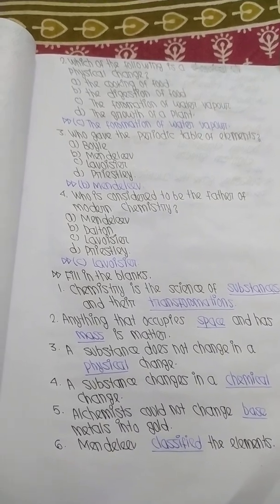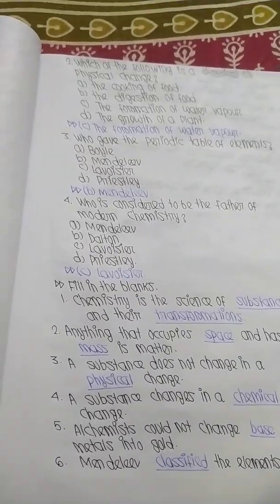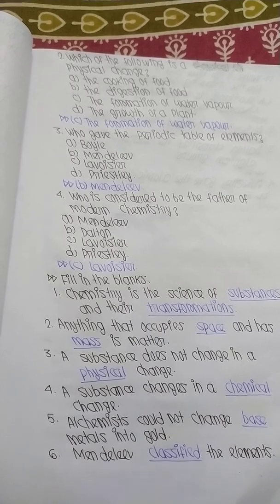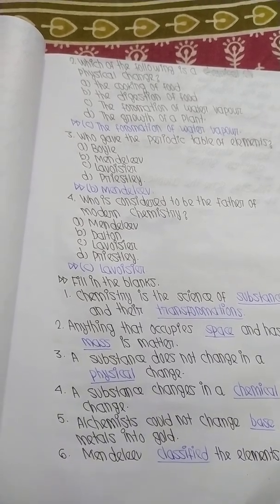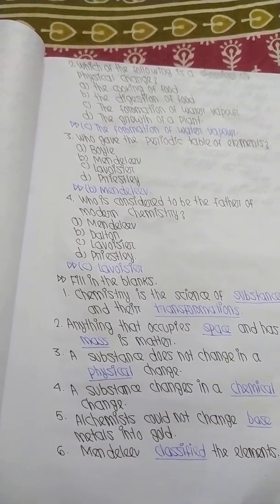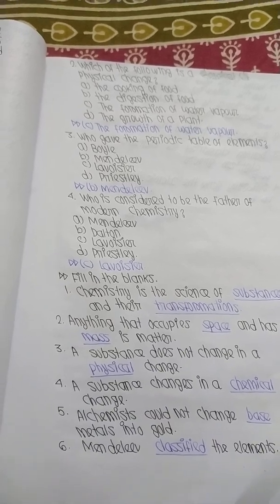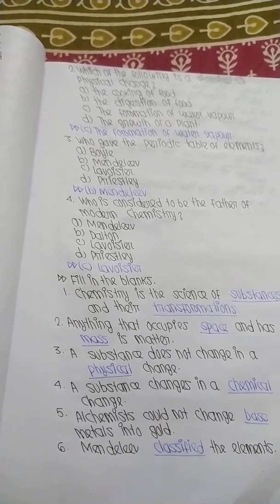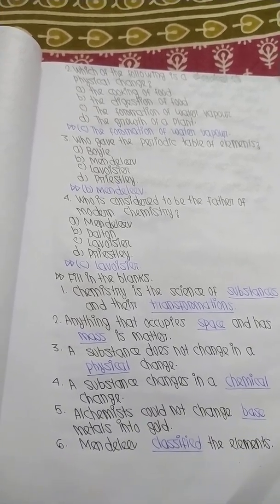Second question. Which of the following is a physical change? Option A. Cooking of food. Option B. Digestion of food. Option C. The formation of water vapor. Option D. The growth of a plant. The correct option is option C. The formation of water vapor.